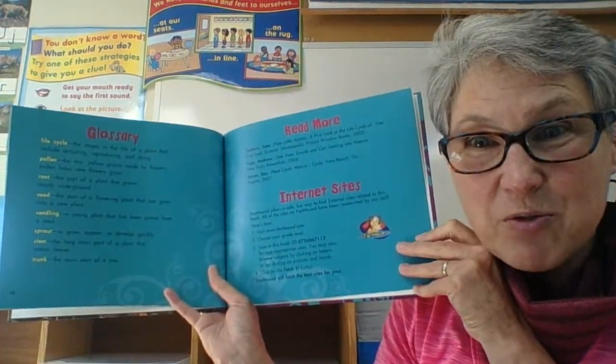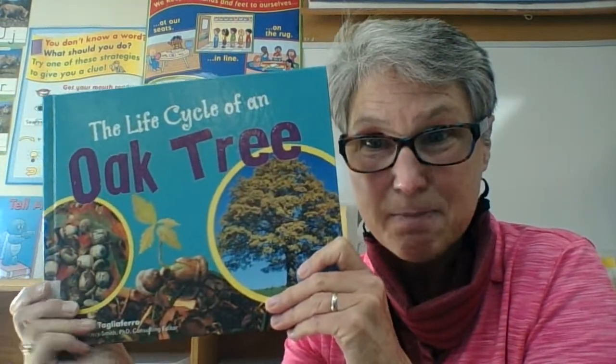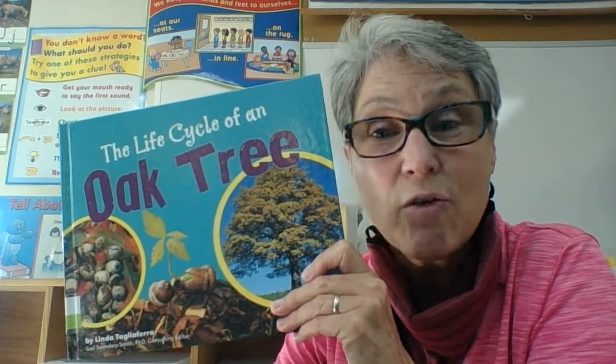And there's our glossary of words. So, tree scientists, take a look on down and see what your assignment is for today.